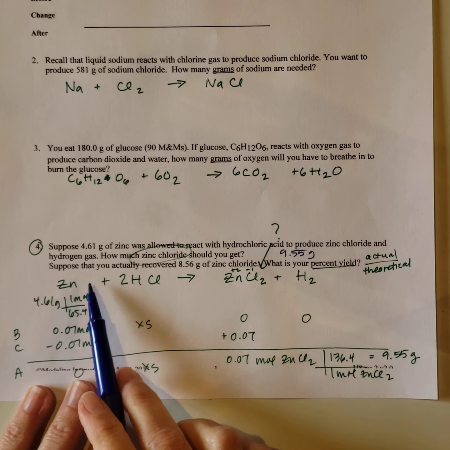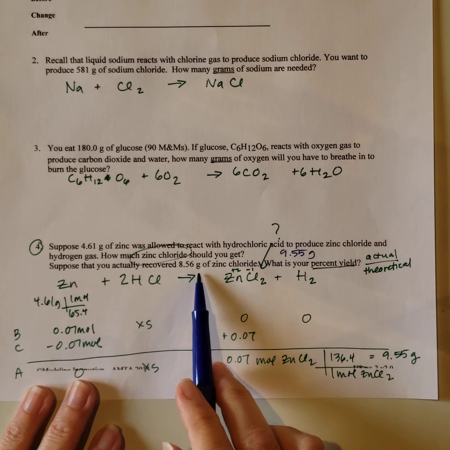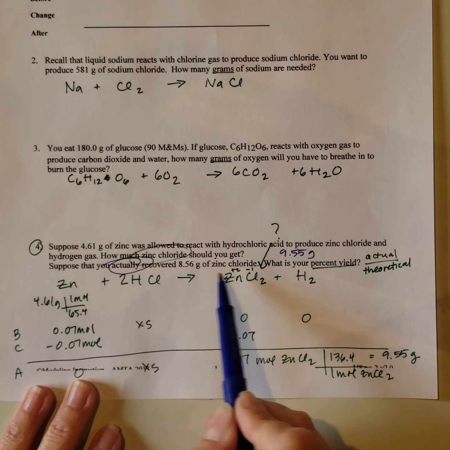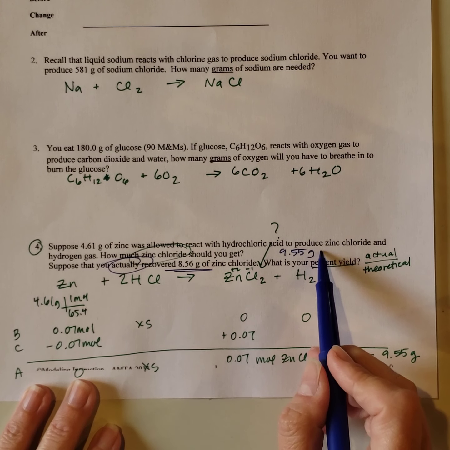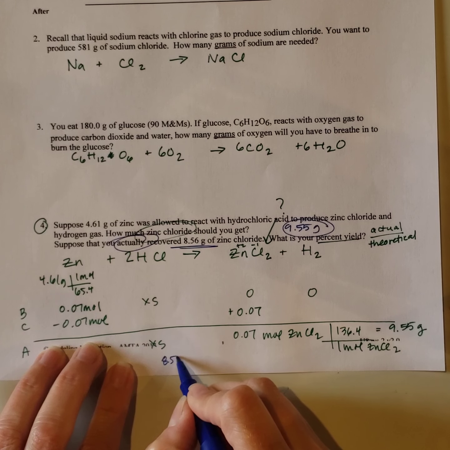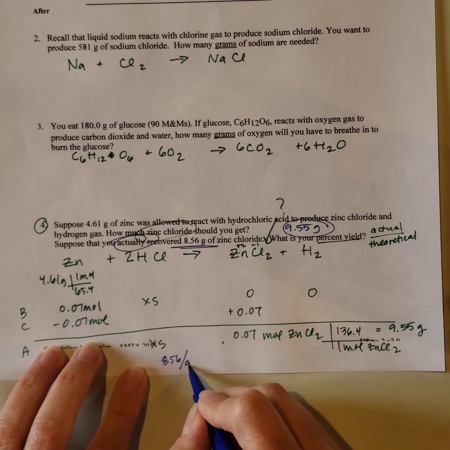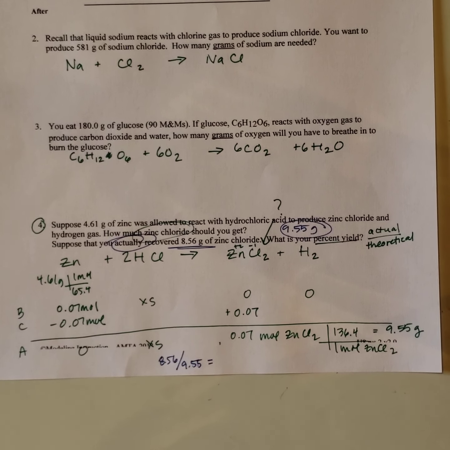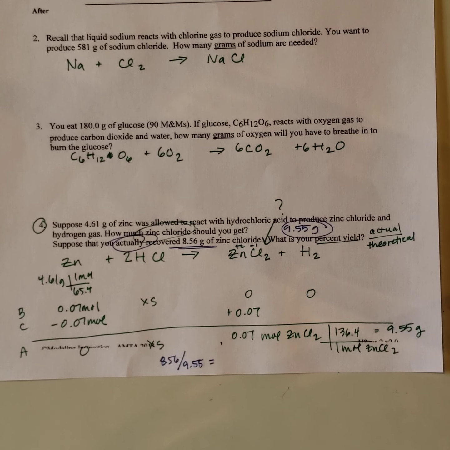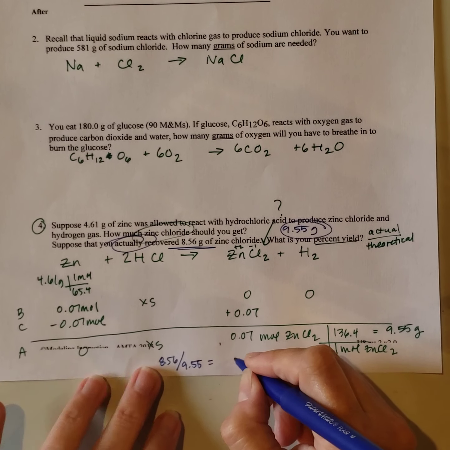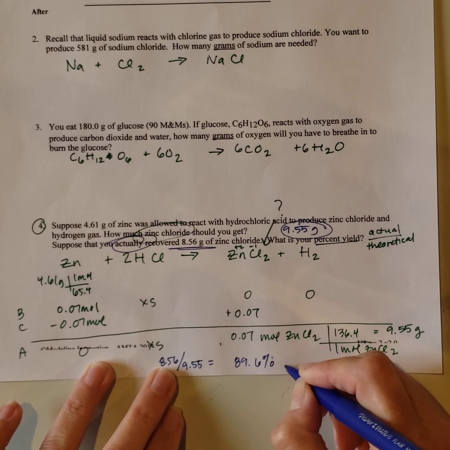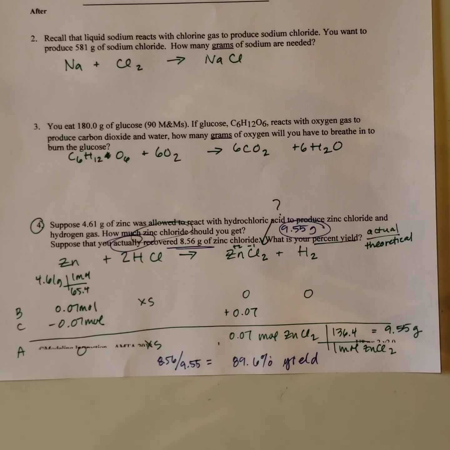The last part of the question says, suppose that you actually recovered 8.56 grams of zinc chloride. What is your percent yield? So our actual, it says actually, this is our actual yield. This is our theoretical yield. So we will then take our 8.56 and divide it by 9.55, and that gives us an 89.6% yield.